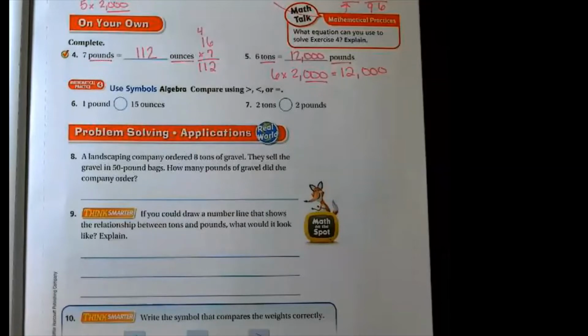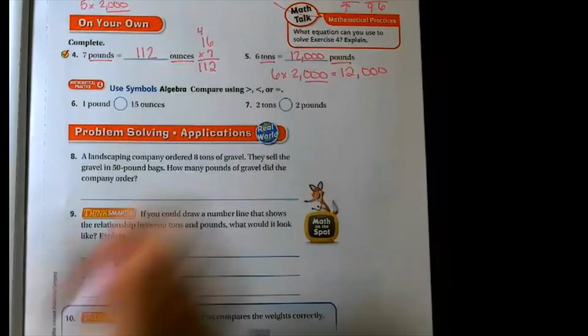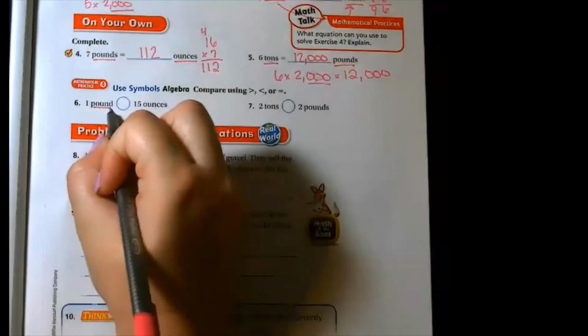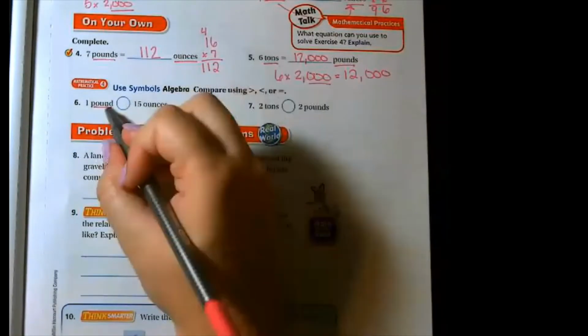For number 6, we're comparing two of our units of weight. For the first one, we have 1 pound is greater than, less than, or equal to 15 ounces. Remember, you always want to go from the bigger unit to the smaller unit.